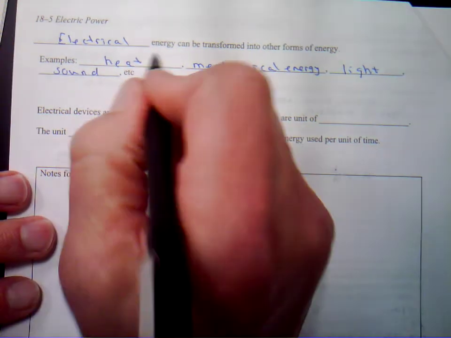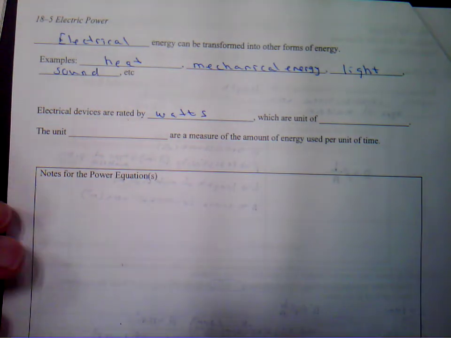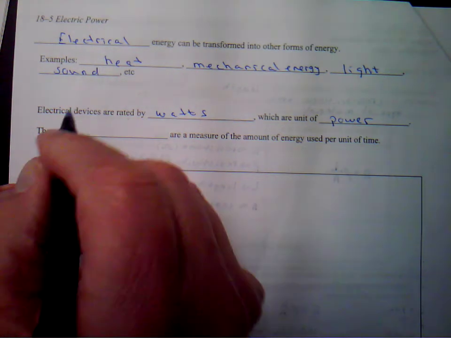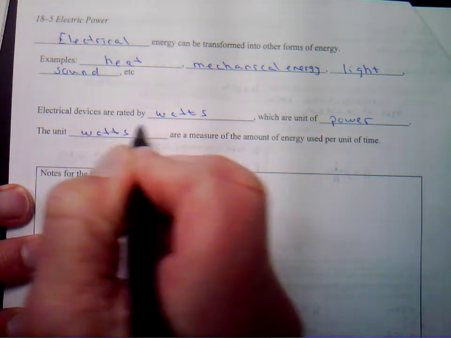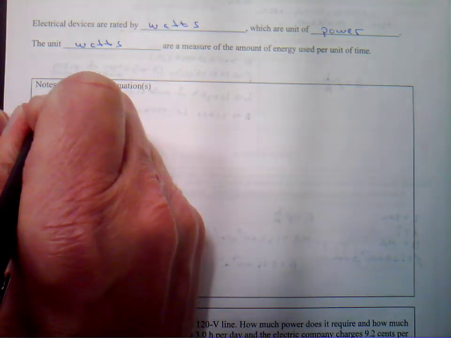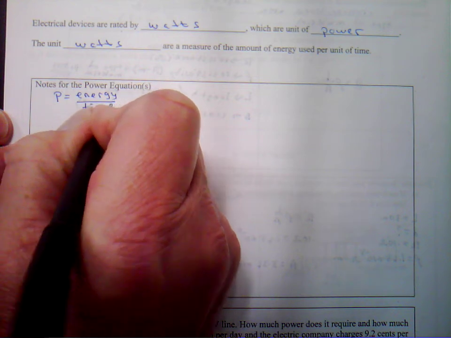Most electrical devices are rated by watts. When you go and purchase a light bulb, you get like a 50-watt light bulb or a 75-watt light bulb or a 100-watt light bulb. Watts are units of power. We've had this before. And the unit watts are a measure of the amount of energy per unit of time. We're going to go through some derivations here for some equations. We're going to probably have a new equation or so that's in there, but we'll try and explain that whenever we get to a new equation. And talk about power and how it's derived. Again, power is the amount of energy per unit of time.